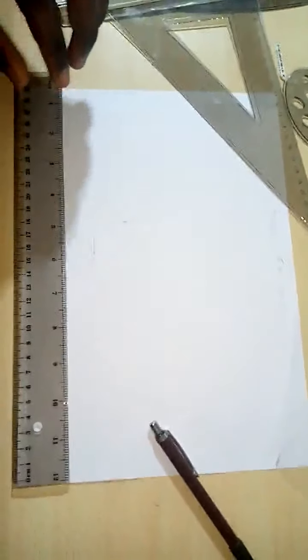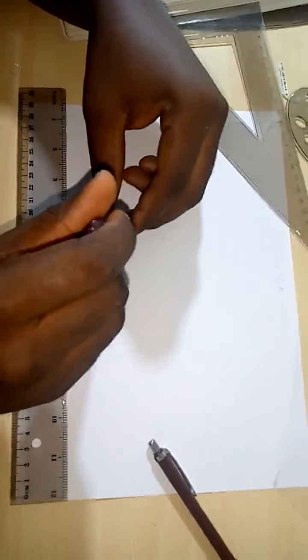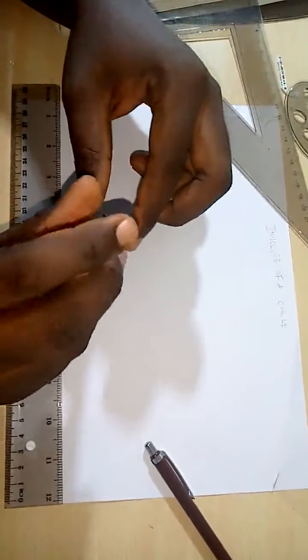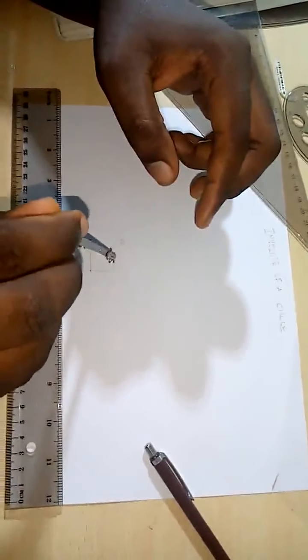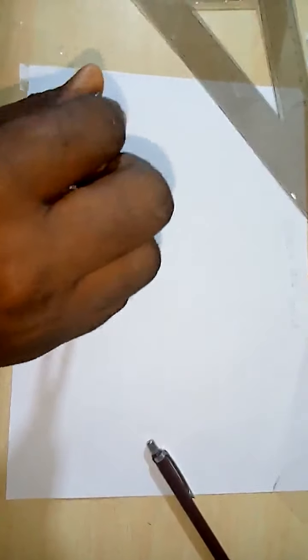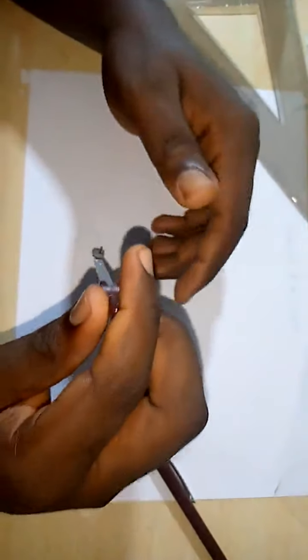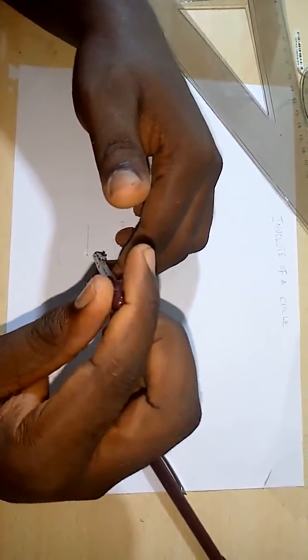Let me use my compass. With this radius, I'm trying to divide a circle into equal parts.